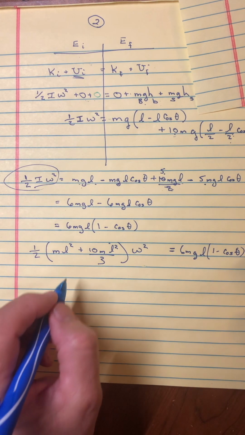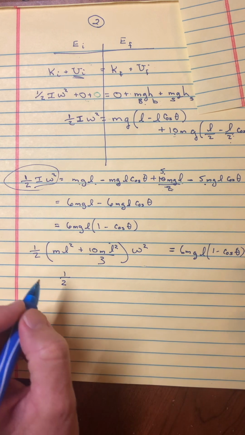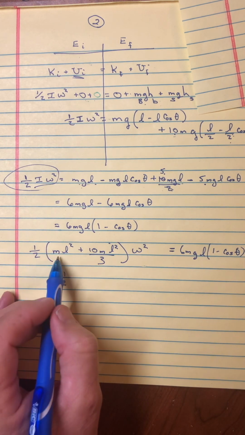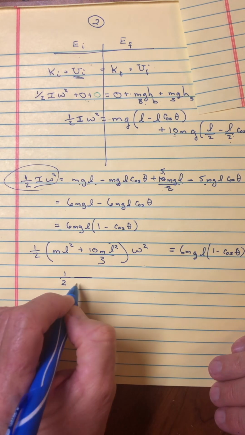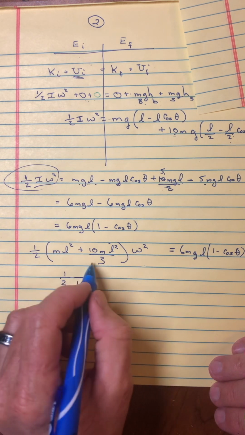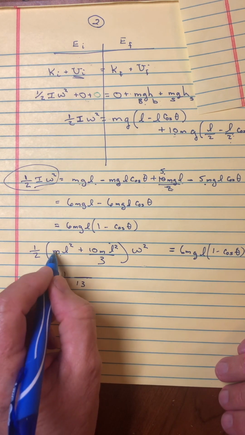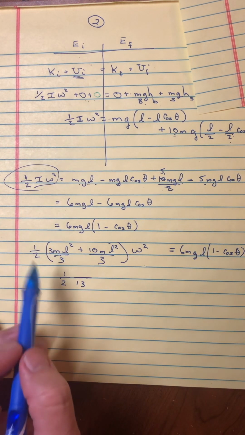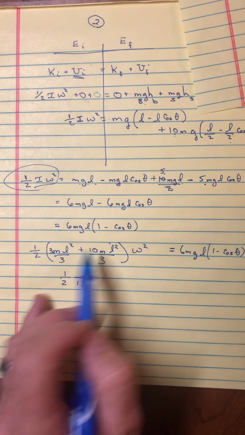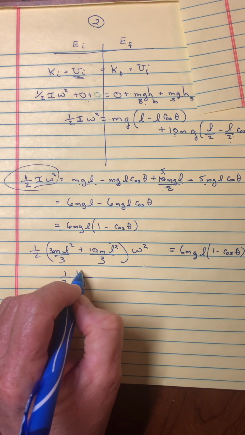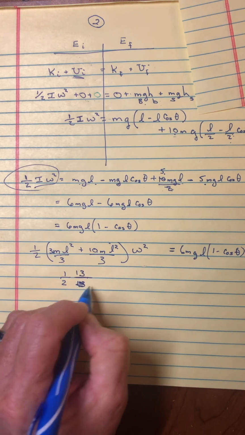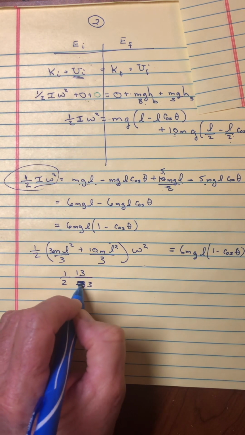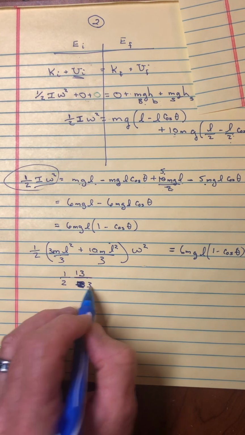Now, maybe I'll simplify this. This is a 1/2. But as we said before, common denominator of these two is a 3.